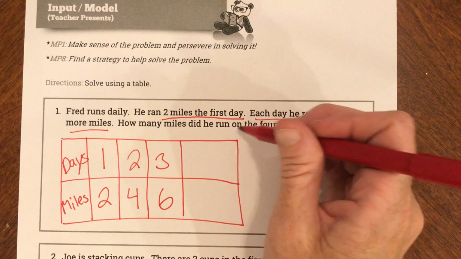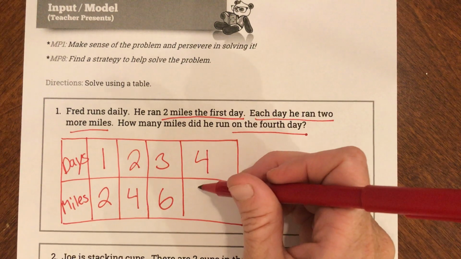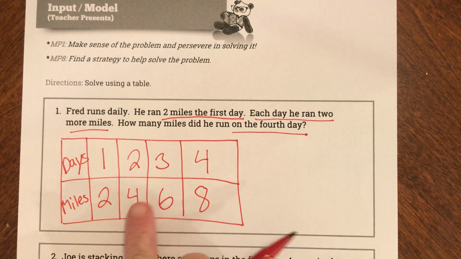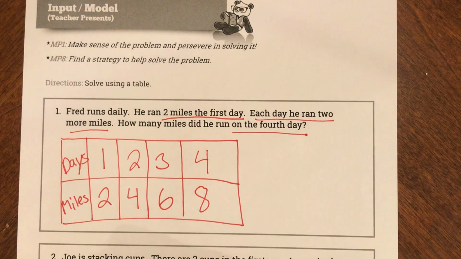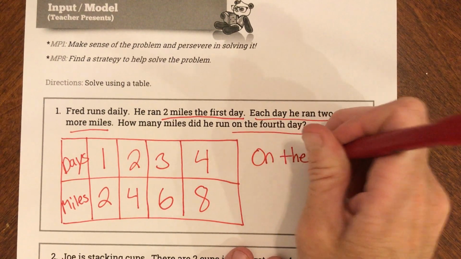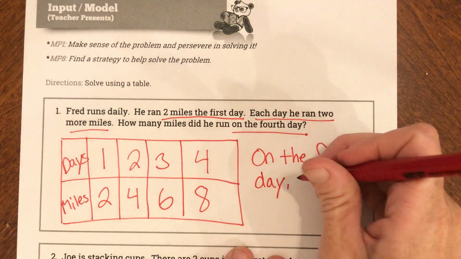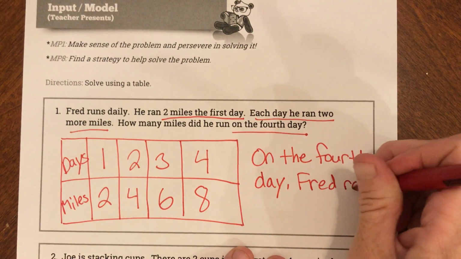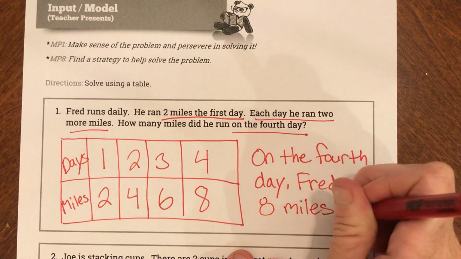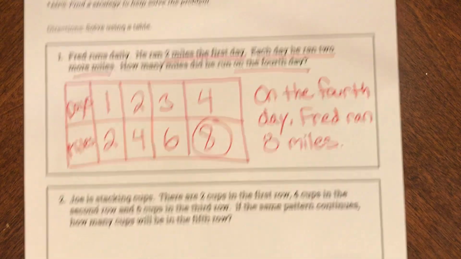My question says, how many miles did he run on the 4th day? So they want me to go to the 4th day. So on the 4th day, he ran 2 more miles each day. So the pattern here with miles was +2 each time. So my sentence could be, on the 4th day, Fred ran 8 miles. And that is my answer right here, 8. That's what we were looking for. Okay, let's look at my next one.